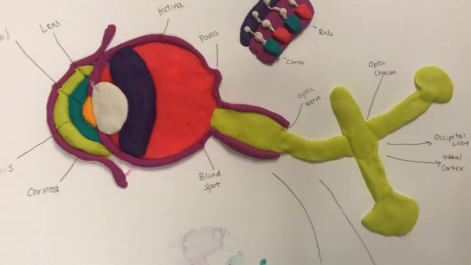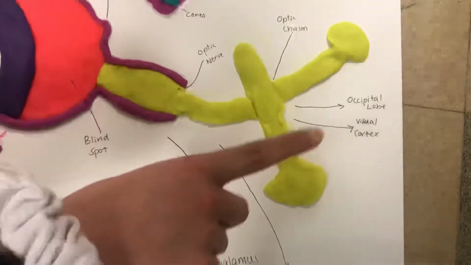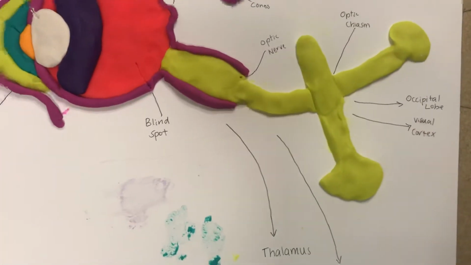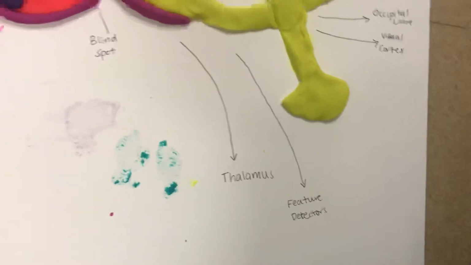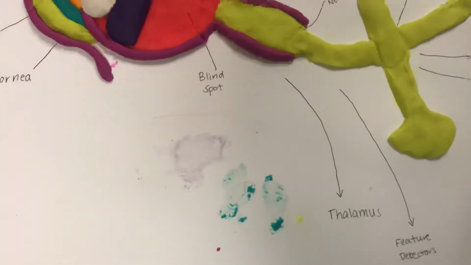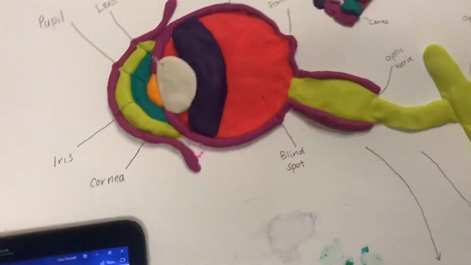The visual cortex is located in the occipital lobe, which is that way, which is part of the cerebral cortex involved in vision. Feature detectors, which are that way, are cortical neurons or nerve cells that make up the cerebral cortex and respond to specific features of the stimulus. This allows me to see the shape and movement of the waves.